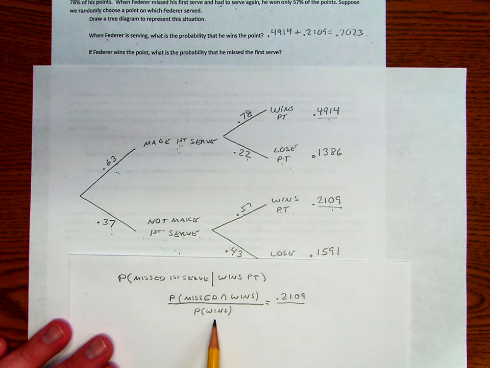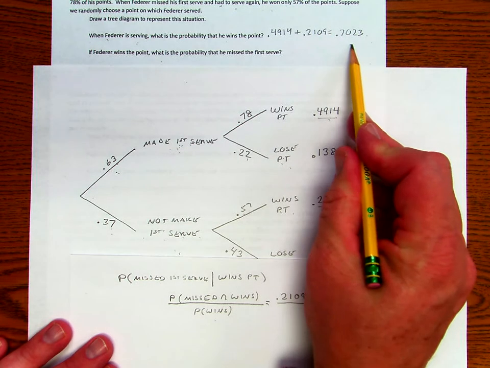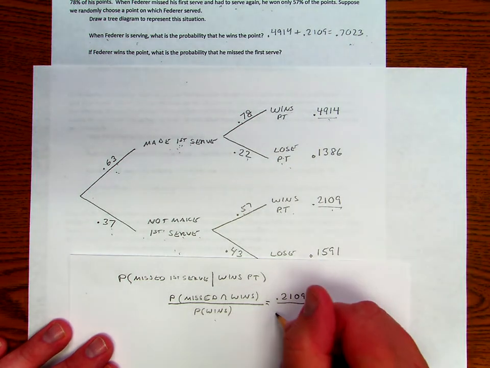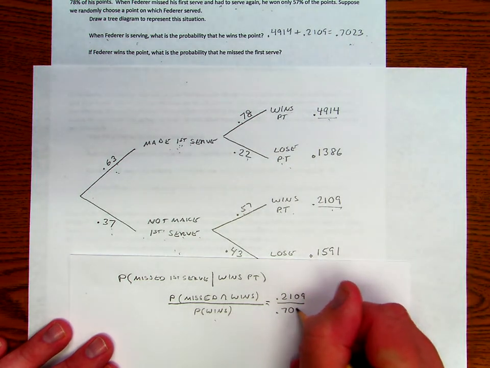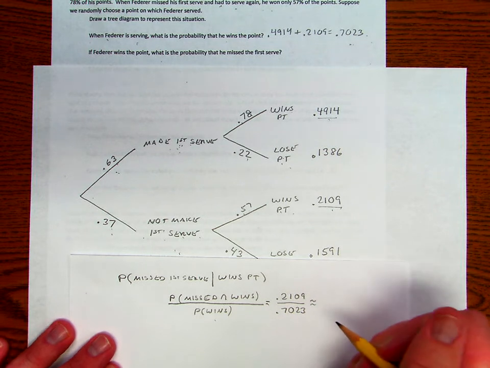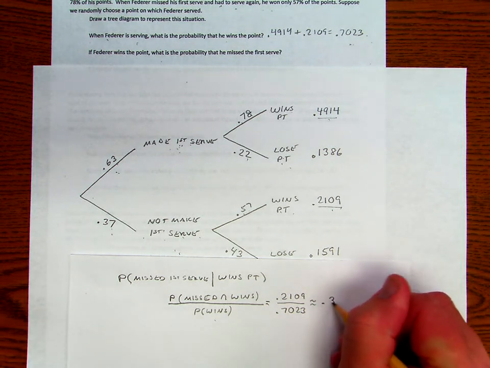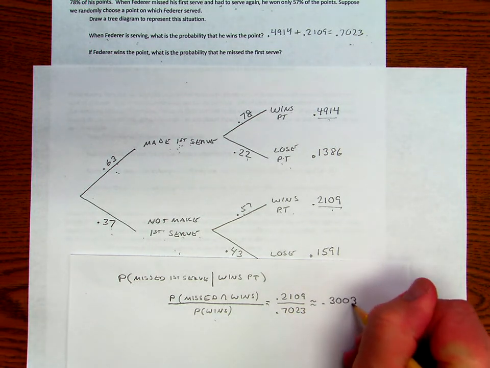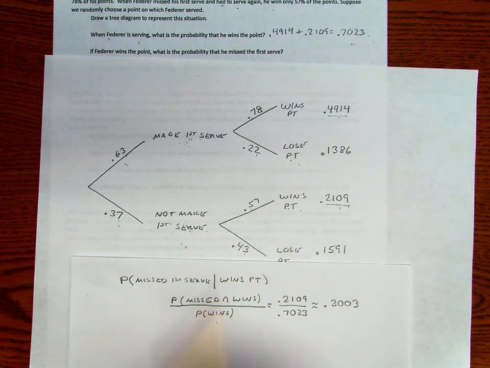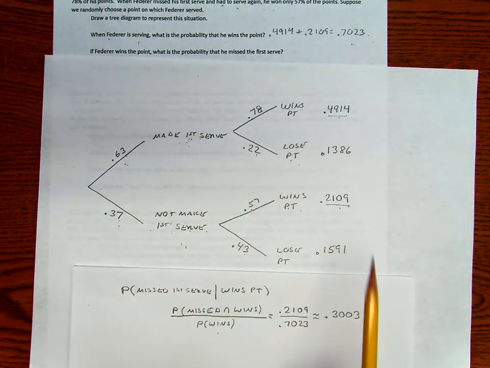Probability of wins, we just calculated that up here. That's the 0.7023. Divide those out, and 4 decimal places with these guys usually is a nice safe round number to work with. For the table here, or the tree rather, you definitely want 4 places. For a final answer, you don't necessarily need all 4. That might be overkill, but it's safer to just stick with the 4 if you did 4 up there.